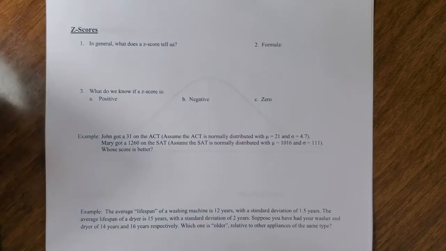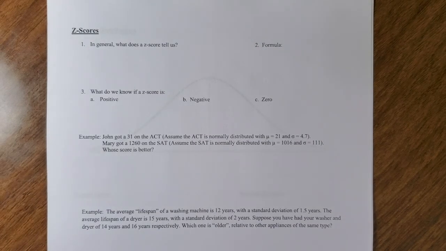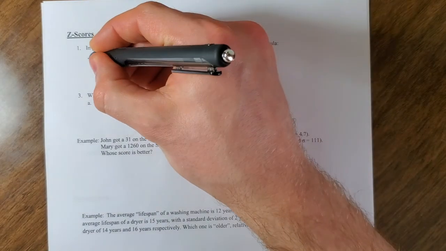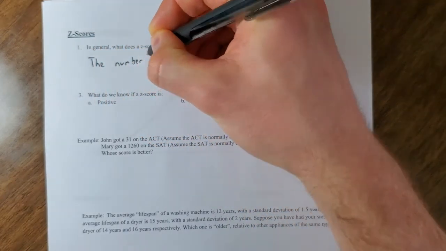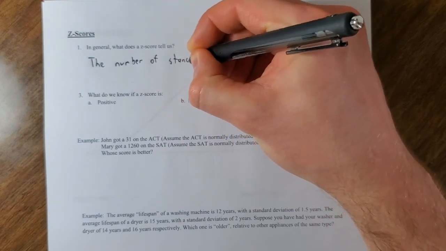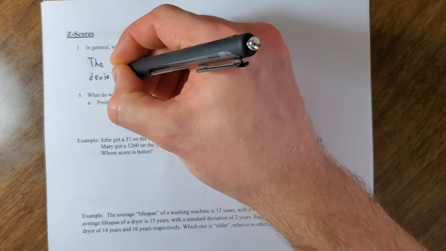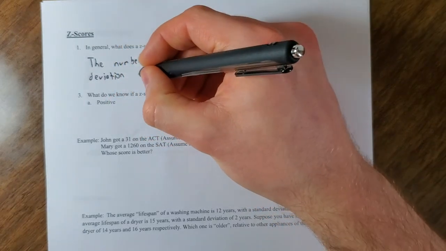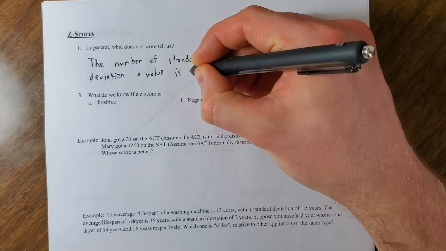All right, moving on from percentiles, let's talk about z-scores for a little bit. So all a z-score is, it's the number of standard deviations a value is away from the mean. So standard deviation just again tells us how far something is away from the mean, gives us a standard unit of measurement for that. And the z-score says, well, how many of those deviations are we away from the mean? So a small z-score would mean we're very close to the mean, and a larger z-score would mean we are much further away from the mean.